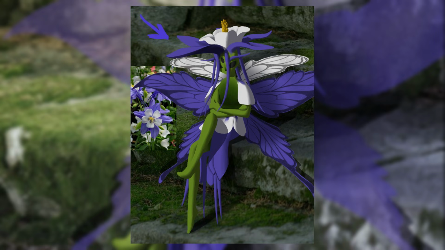I put the wing layer on multiply over the reference that I had to see if I wanted to do this pattern on it, but I decided against it. I put them as transparent in the end, and I really liked how that turned out.